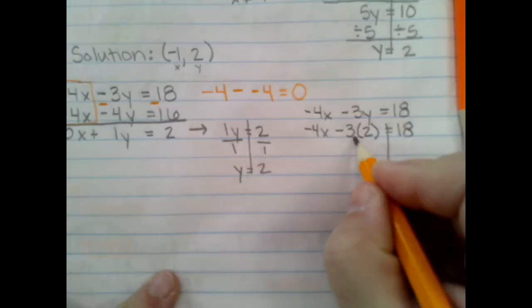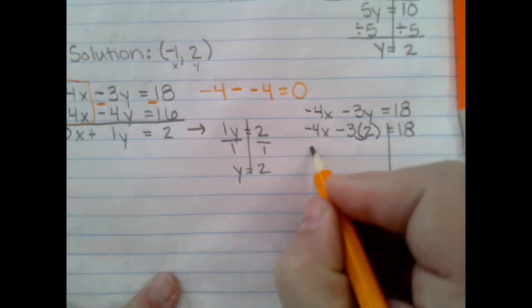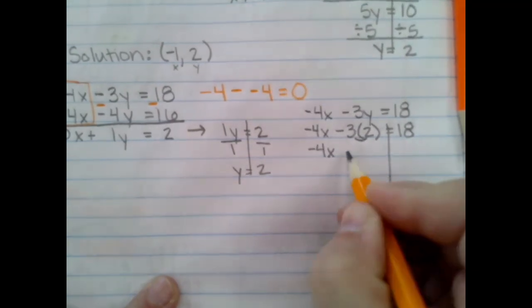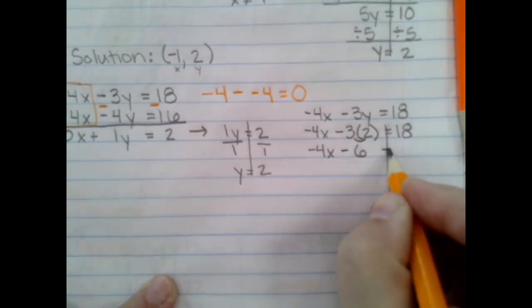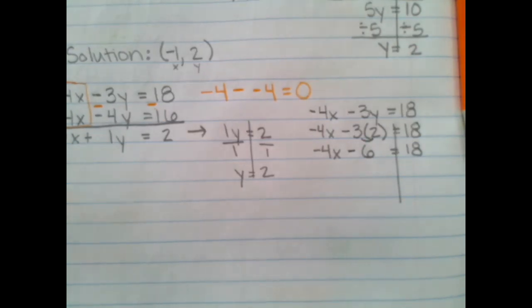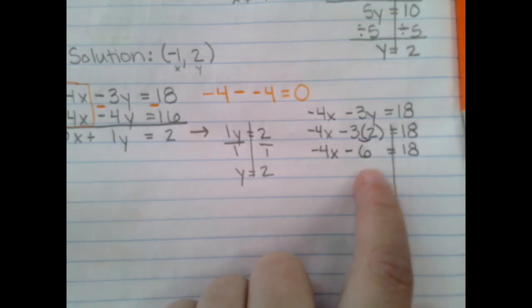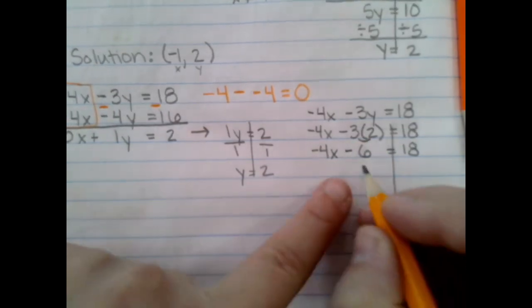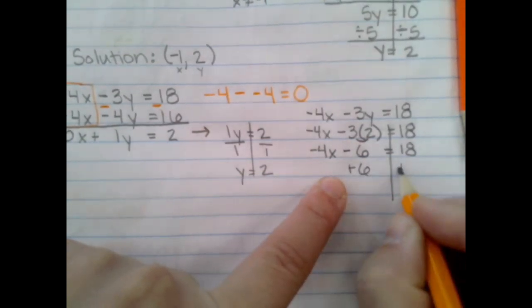So we're going to multiply 3 times 2 first. Simplify this side. So negative 4x, what's 3 times 2? 6. So minus 6 equals 18. At this point, it's that two-step equation. You should be able to feel like you can kind of work ahead on this. Are we going to undo the negative 4 first, the coefficient, or undo the constant, the negative 6? The constant. We always start with that constant, that number with no variables, so that minus 6. How do we undo minus 6? Add 6, both sides. Beautiful.